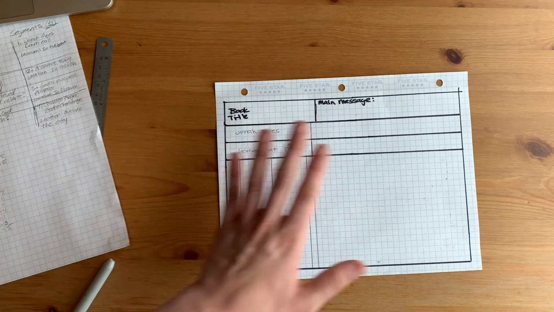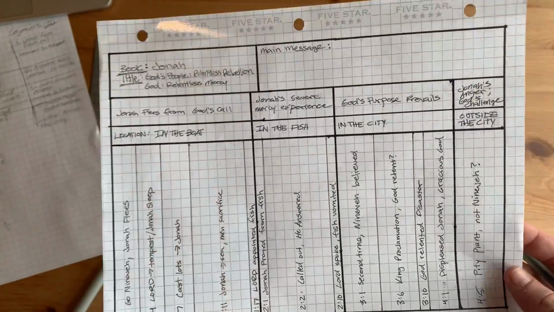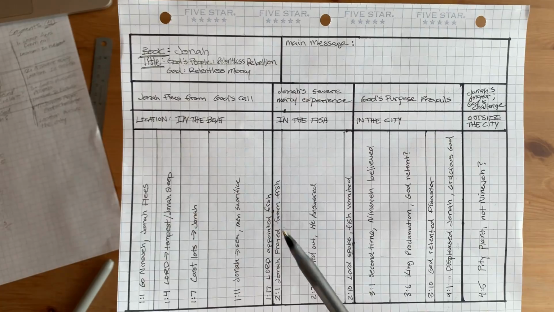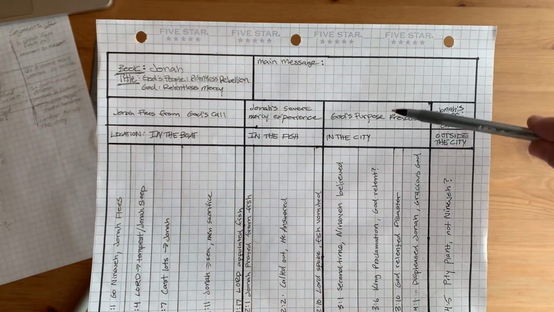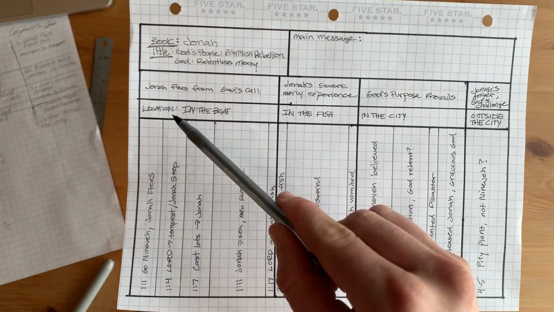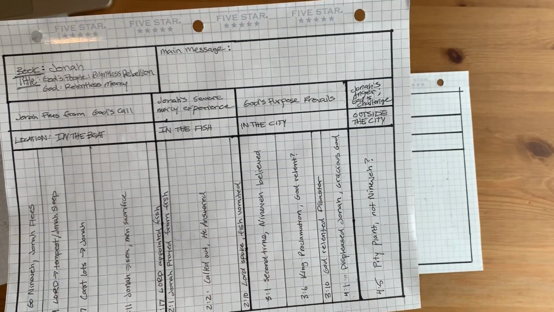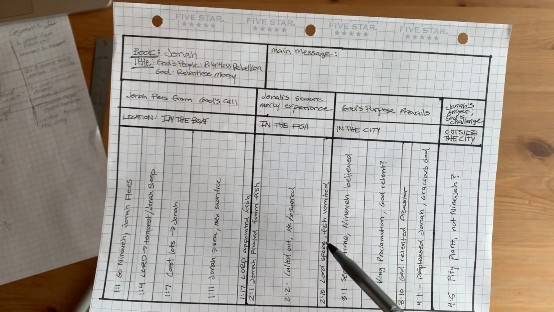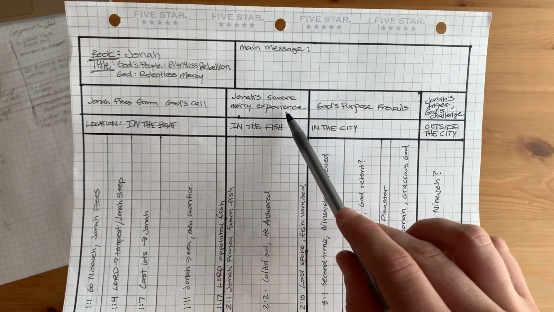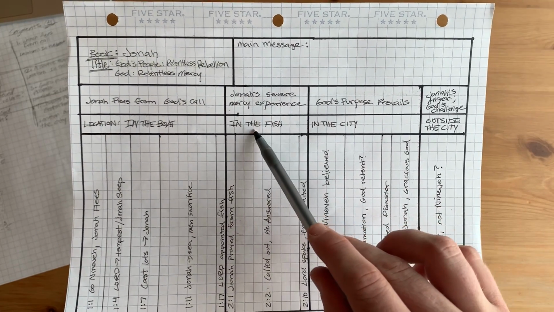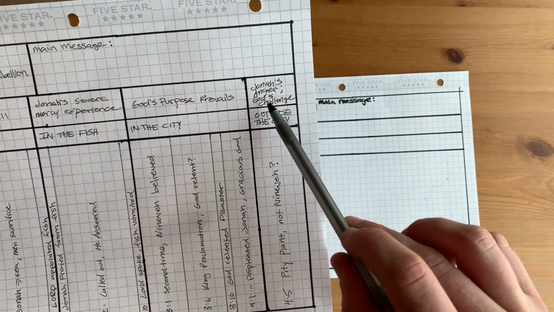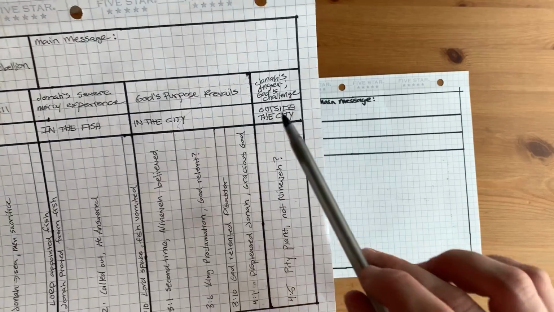I would essentially finish it through, and then this is what it looks like at the end. So you can see I have my book, I have my title. For now, I might edit that throughout the week. I'm going to come back and write the main message here at the end of the week. But you can see here, I see the 4 sections, or essentially scenes of Jonah, because it's a story. And so you have, okay, Jonah flees from call, location in the boat, Jonah's severe mercy experience in the fish, God's purpose prevails in the city, and then Jonah's anger and God's challenge outside of the city.